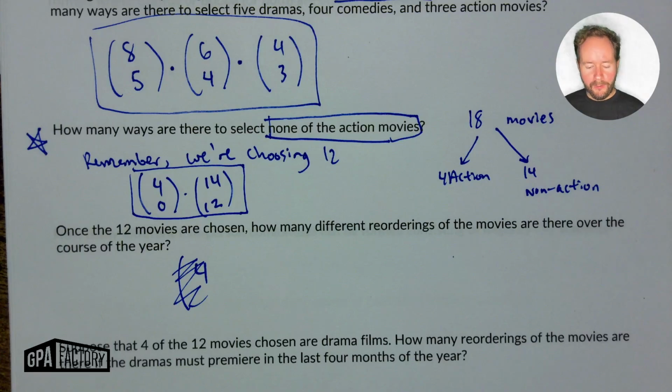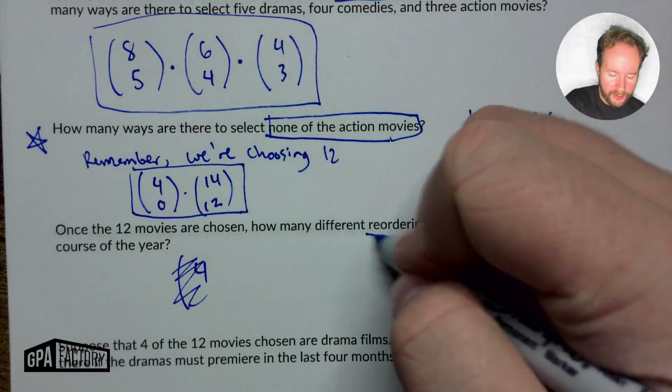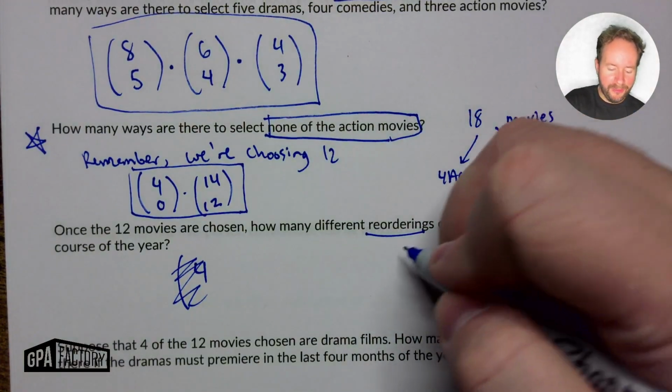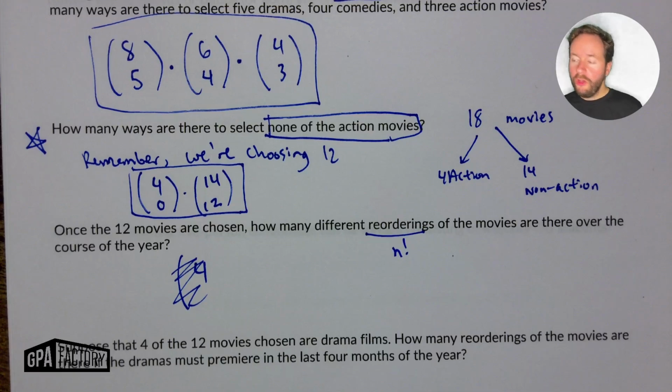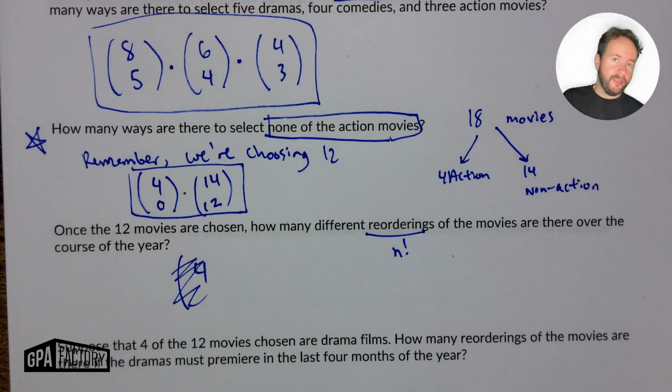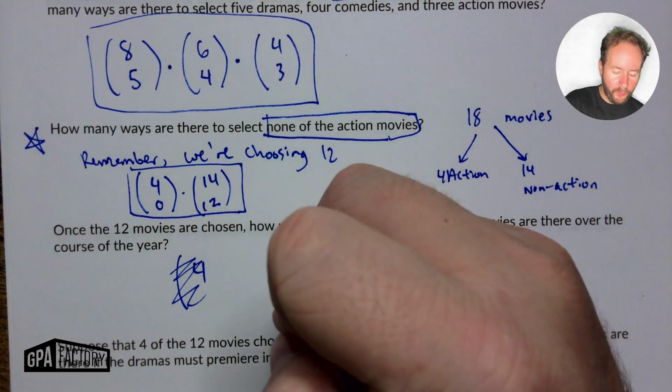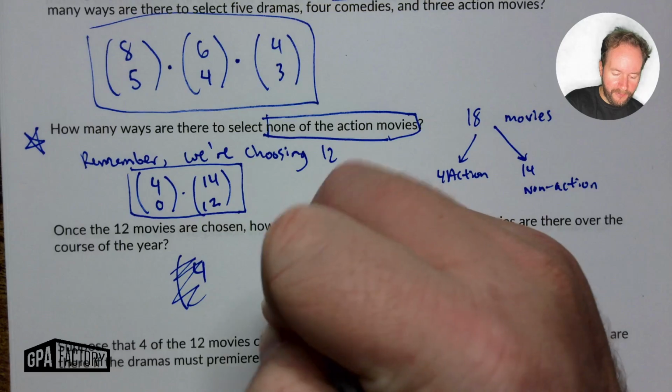All right. Now we're going to do some factorial. This is where the next 2 are going to be reordering. So reordering is starting to make me think, oh, I need a factorial. Okay. So once the 12 movies are chosen, how many different reorderings of the movies are there over the course of the year? So you have 12 movies. I could do movie 1, movie 2, movie 3, or I could switch up the order. I can mix them all up, right? How many different ways are there to rearrange them? 12 factorial. That's your answer.